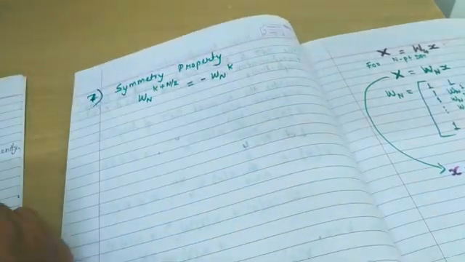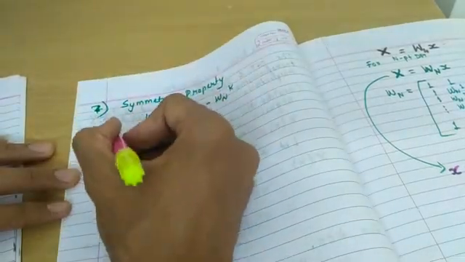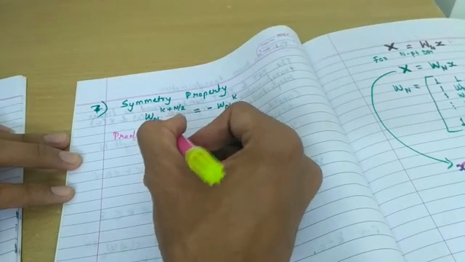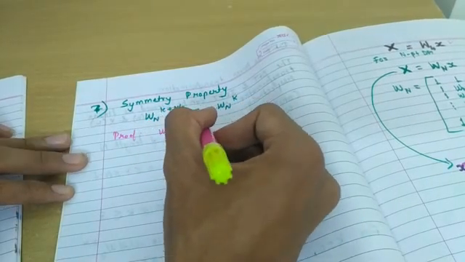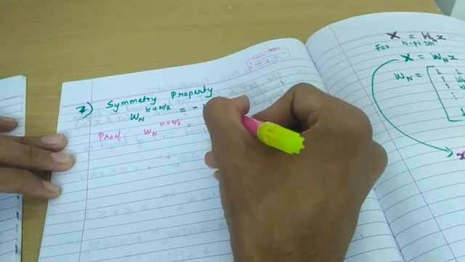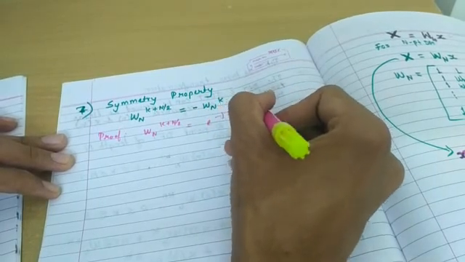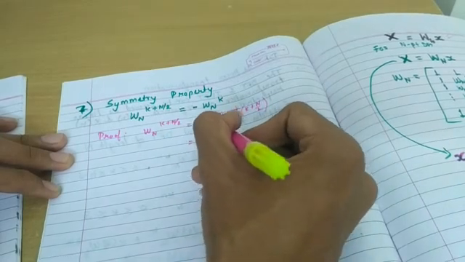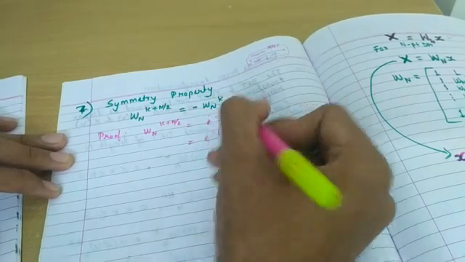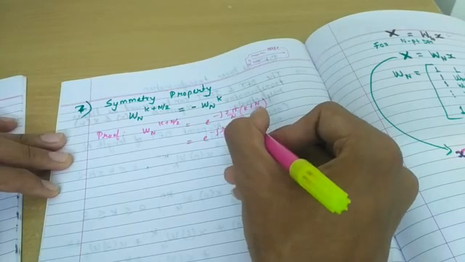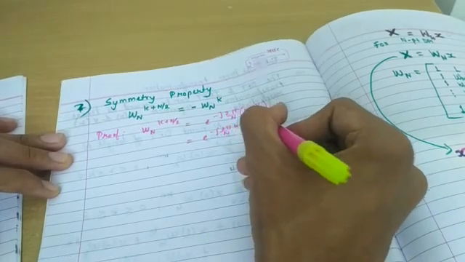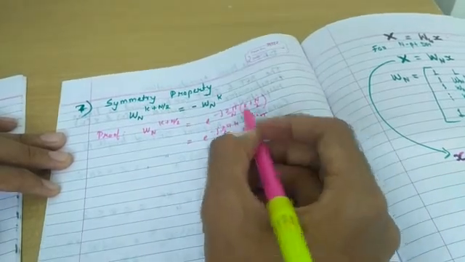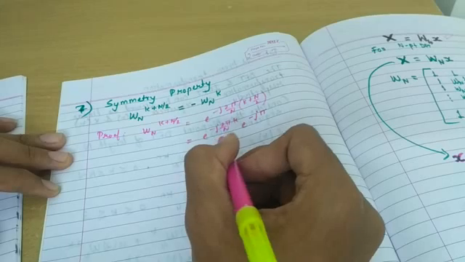Now let's prove it. So the proof: simply starting with e raised to minus j 2 pi by n into k plus n by 2, same. So e raised to minus j 2 pi by n into k, and this n will get cancelled, 2 will also cancel, and we are left with j pi only. And this j pi is nothing but minus 1.